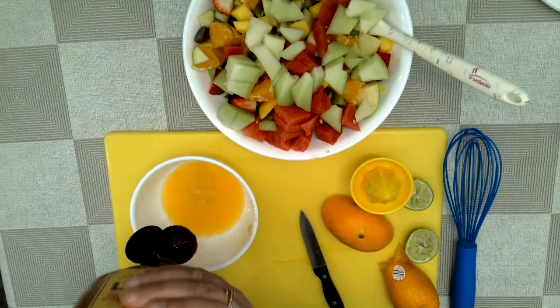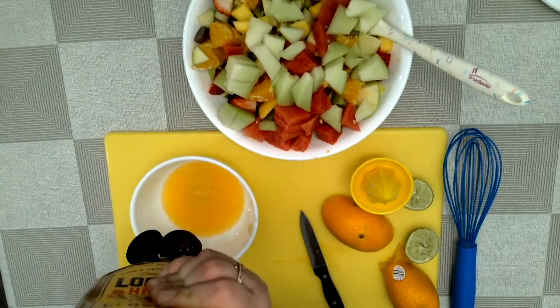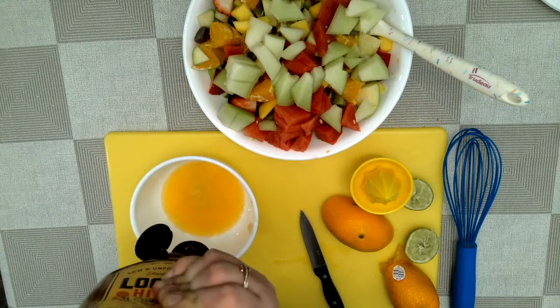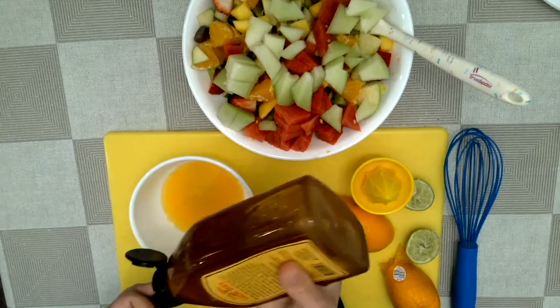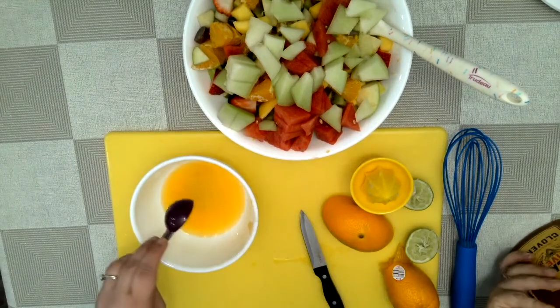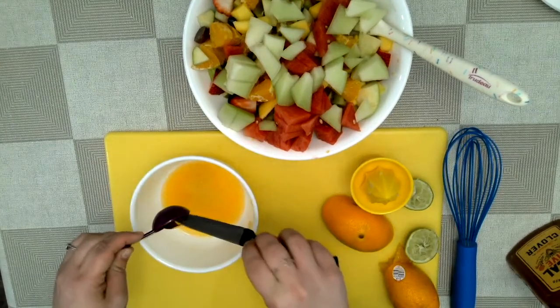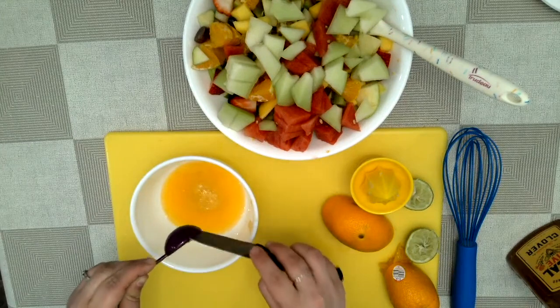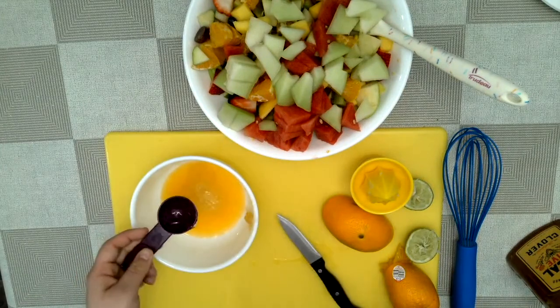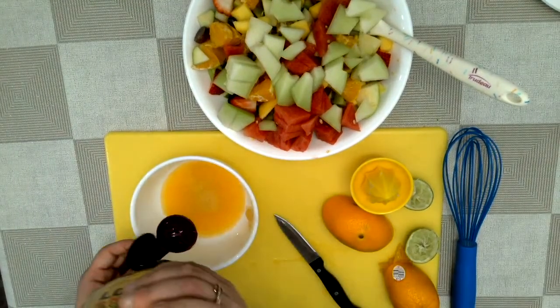About 3 tablespoons of honey. 1. 2. And 3.